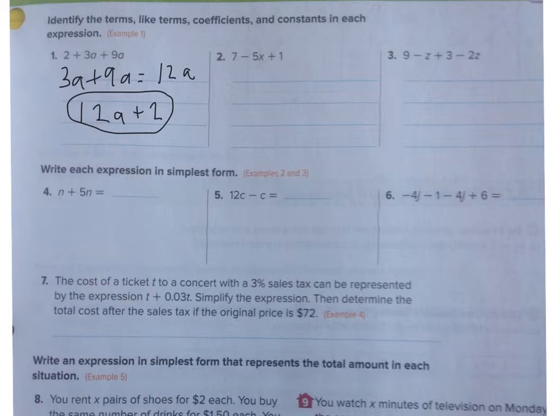For number 2, I can combine my constants. So I'm going to take 7 and add another positive 1 to get 8. And then I need to add in my negative 5x plus 8.